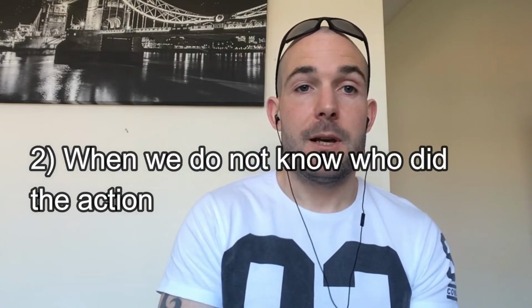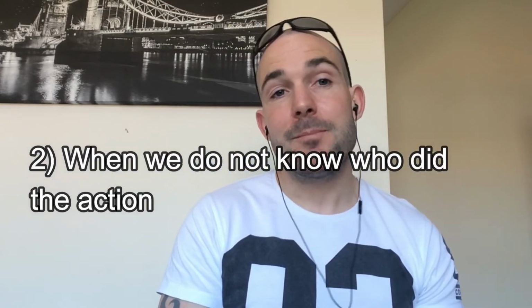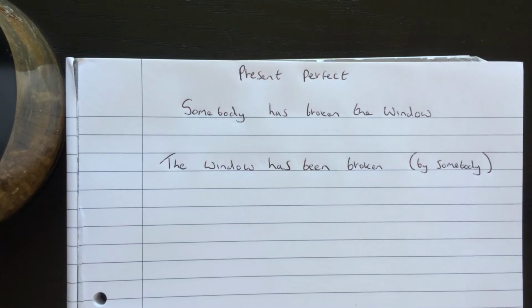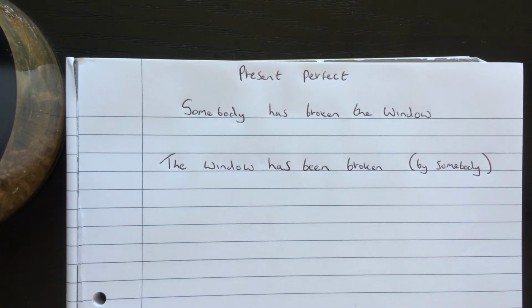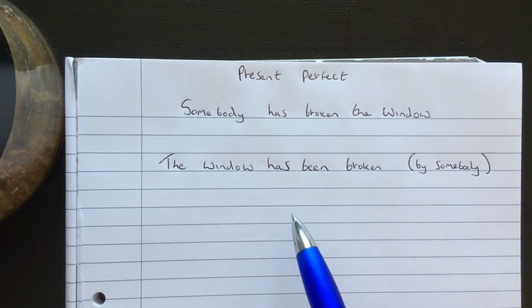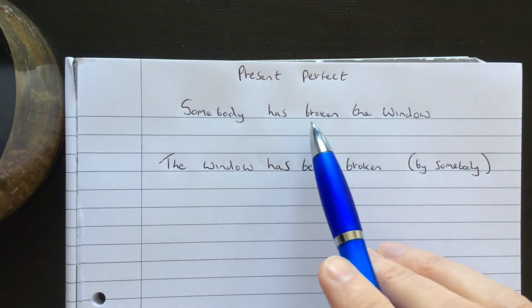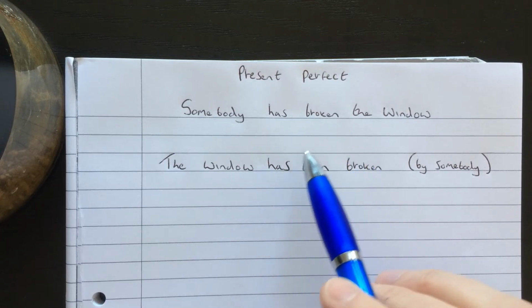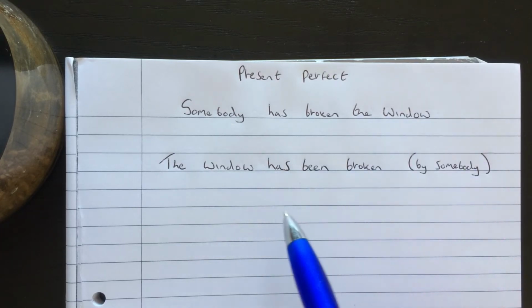And the second way that I can think of in which we use the passive voice is when we don't know who did the action, when we don't know who did it. And I'm going to give you an example of that on the piece of paper. Okay, to give you an example of how we might prefer to use the passive voice when we don't know who did the action, I've written the same phrase but in the two different forms. So this is the active, this is the passive.